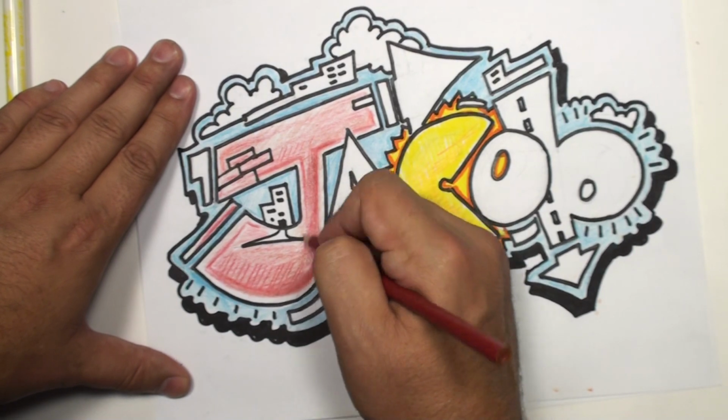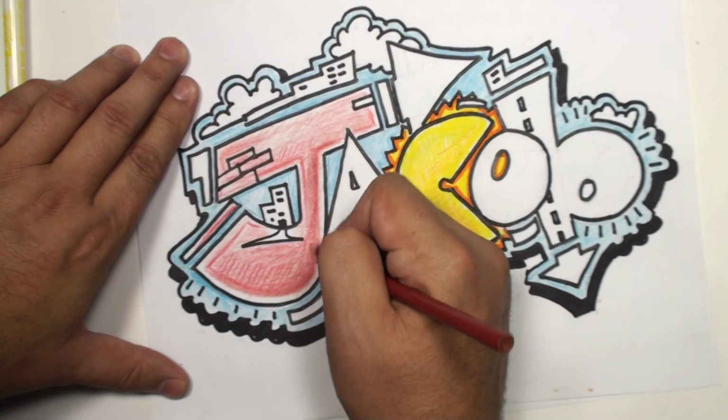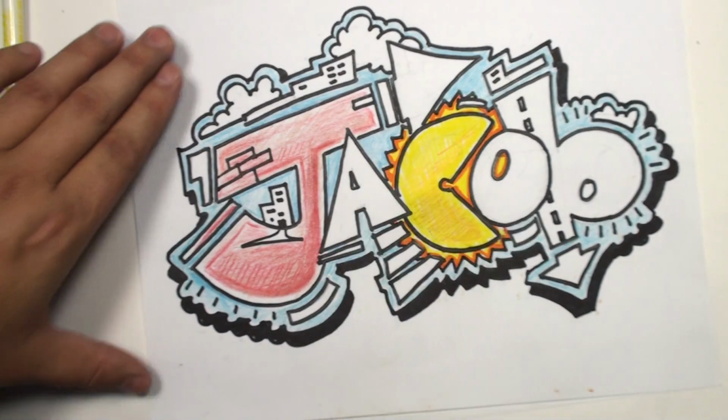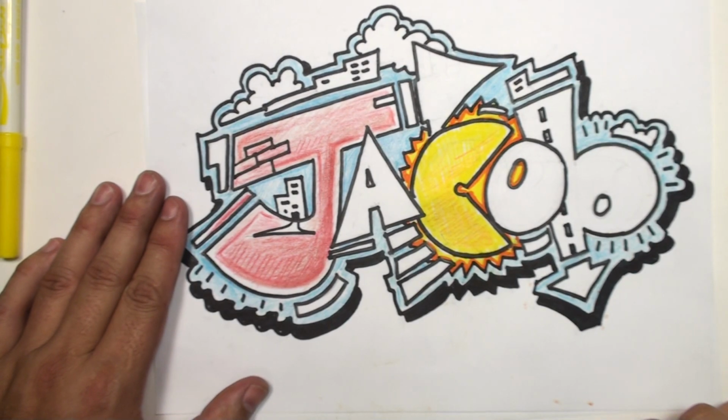And so this is not all red. This is sort of a burnt brownish color and red.